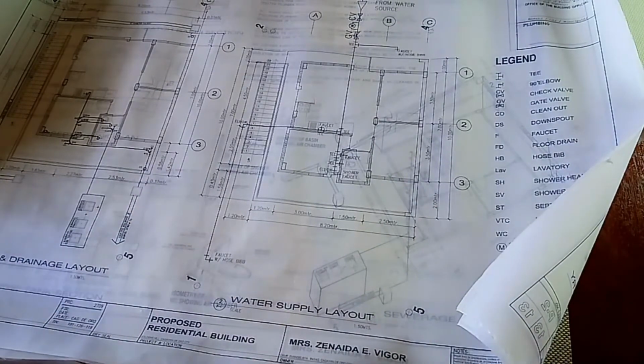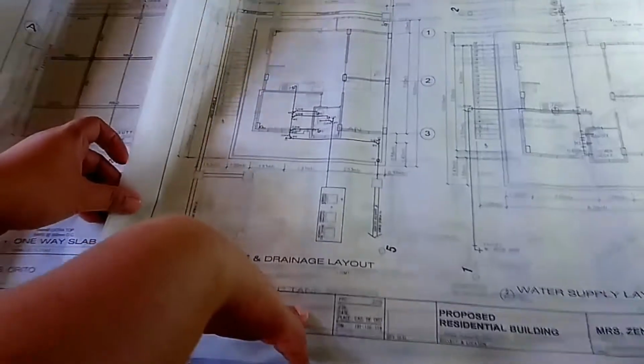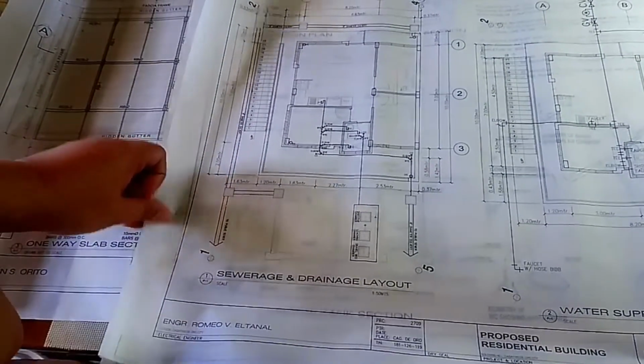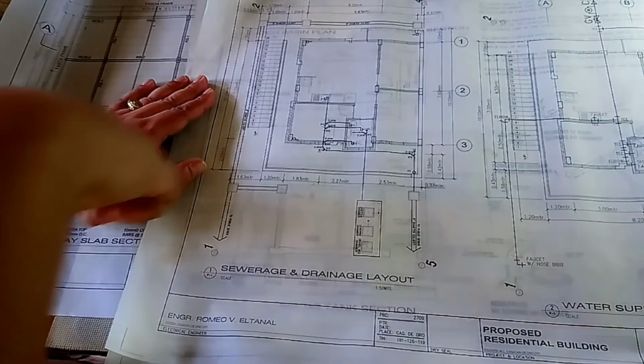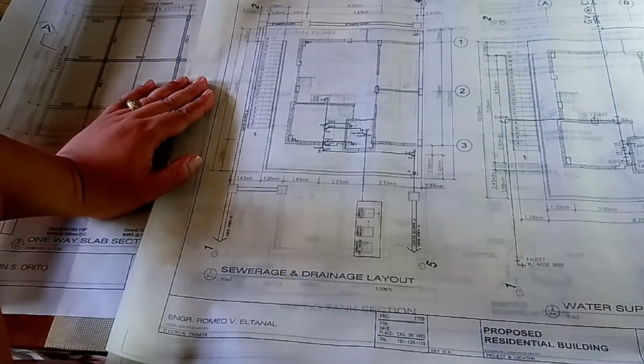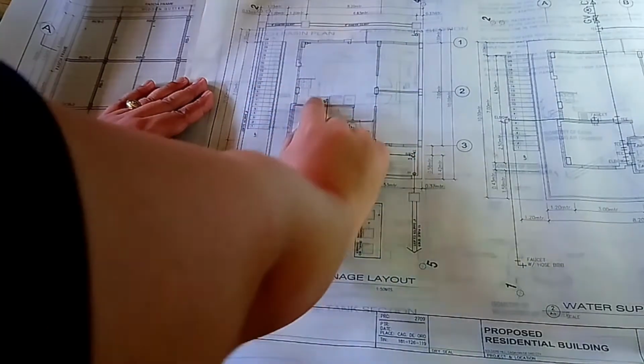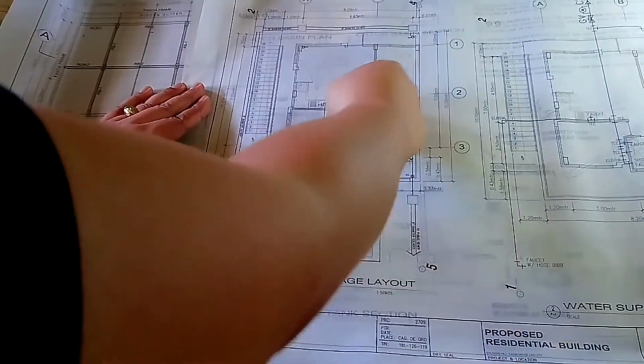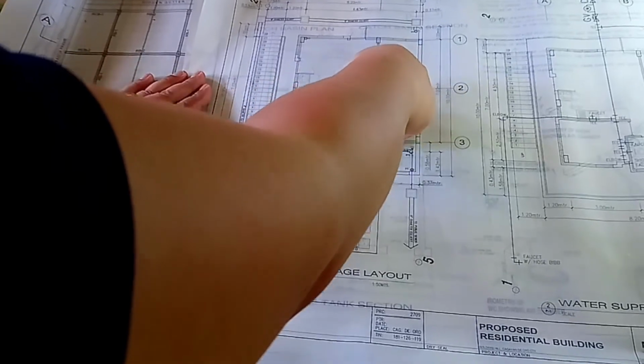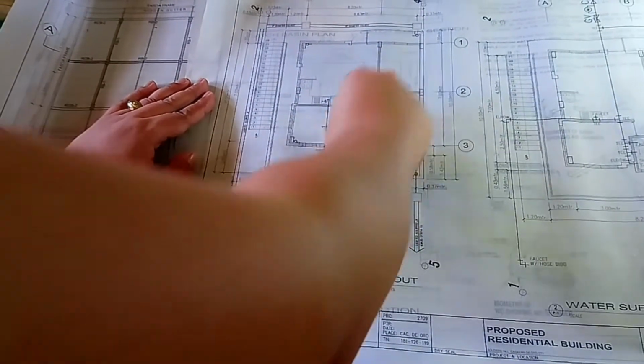Now let's move to your sewerage and drainage layout. I hope you can see this. This one is more complicated. You can see here there's a symbol for your trap. It's going here. Change of direction. You have a clean out.